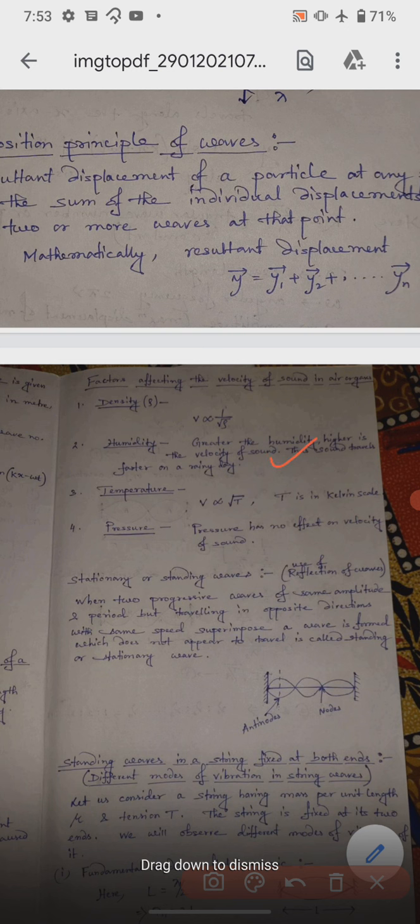This you can also explain from this formula. Suppose on a rainy day the moisture is more, meaning humidity is more. If humidity is more, that means in air we have more water particles. If water particles are more, air particles are less. Can we say that the density of air is less? If the density of air is less, what will happen to velocity?